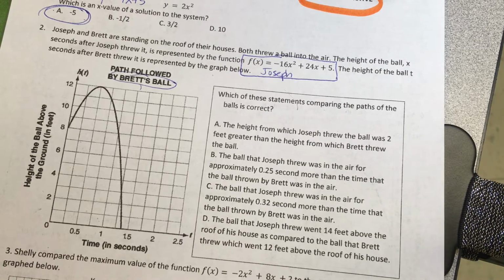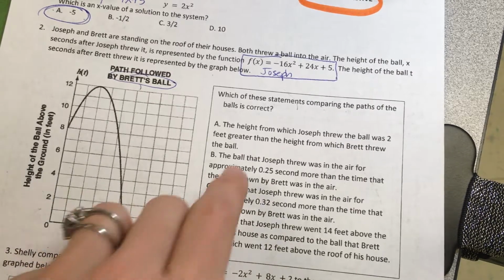Are you sure? No, it's not. Hold it open. Okay. Remember that in Desmos, if you hit the house, it'll go back to the standard looking screen. Okay? All right. Let's read answer choice A.